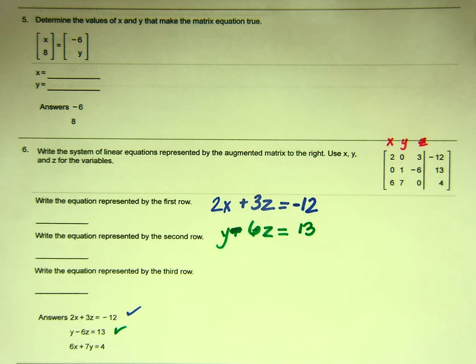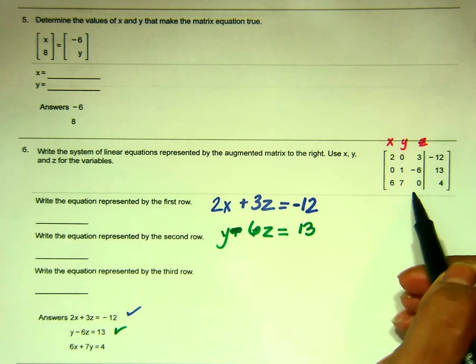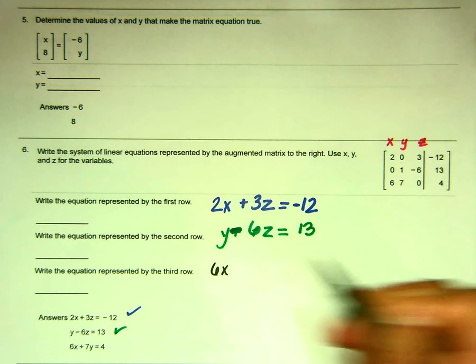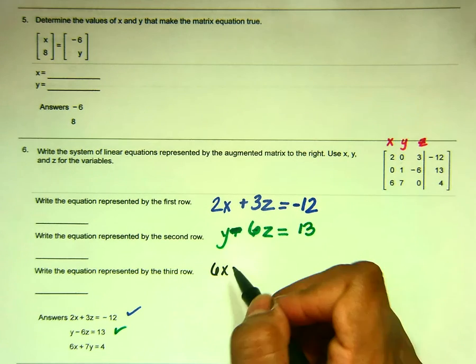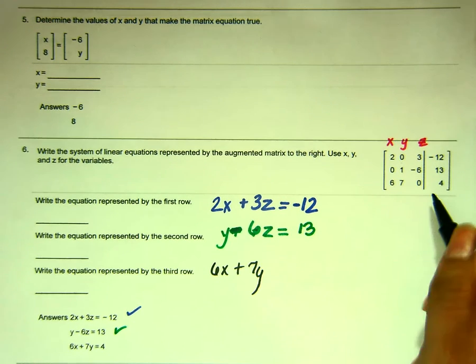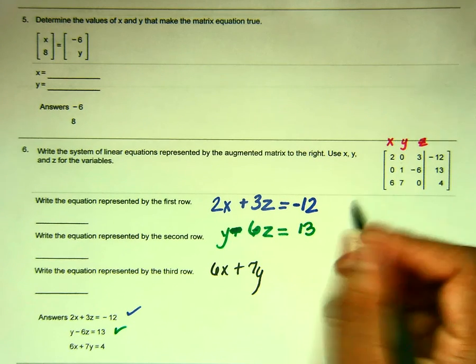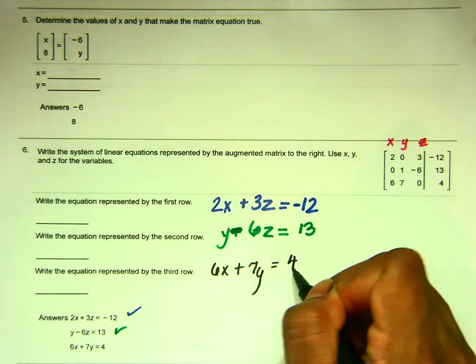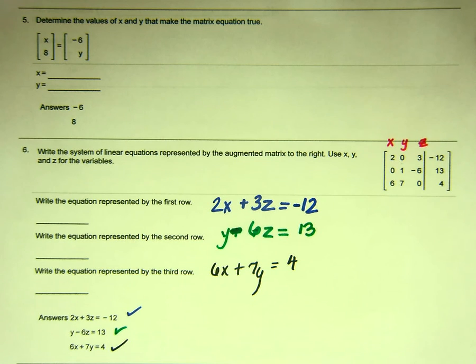Then our last equation, or system of equations, is pertaining to the last row. So you're going to have 6x, because I see a 6 in that column, a plus, because it's a positive 7y. You do not have a z, because you see the 0, and it's going to equal 4. So that is your answer right there. So you went from augmented matrix style to actually equations.